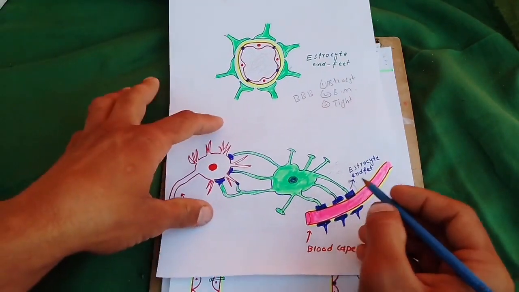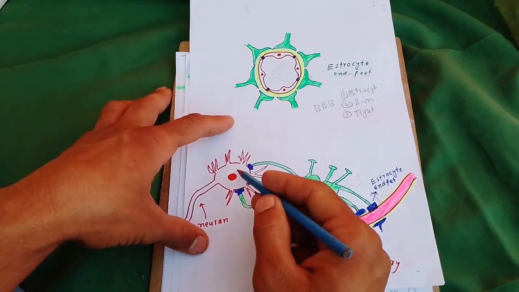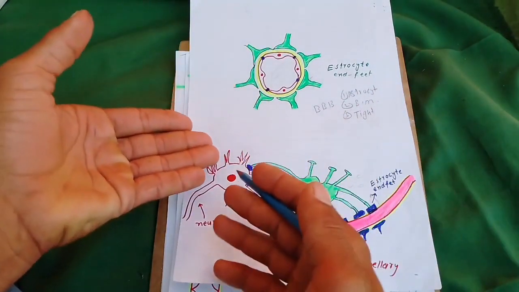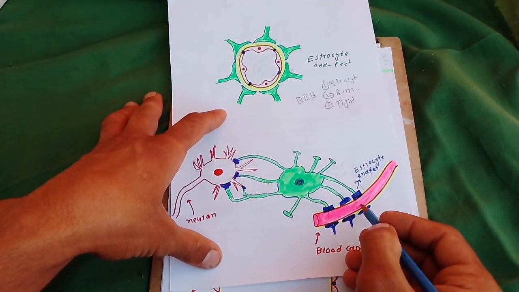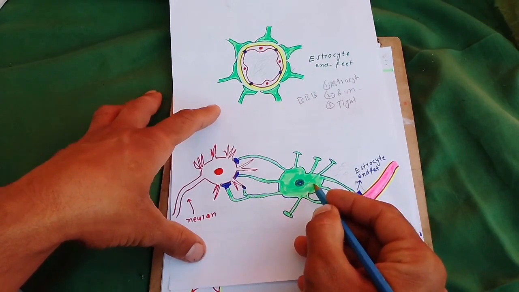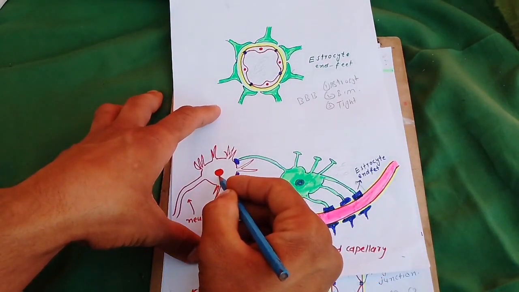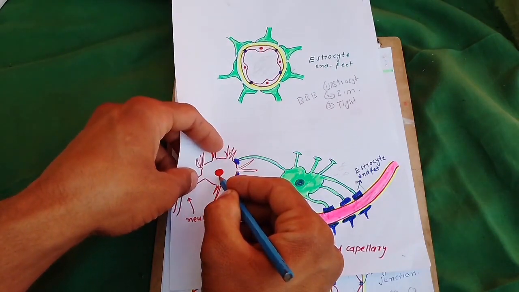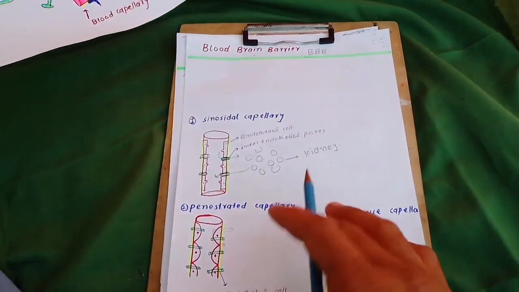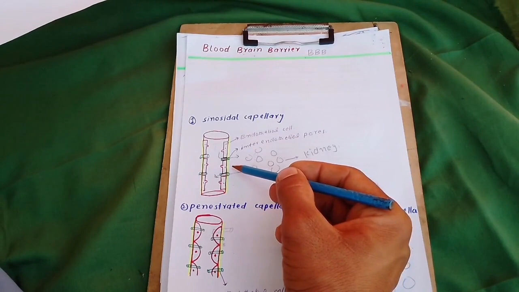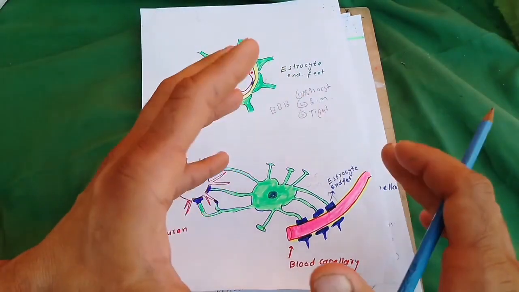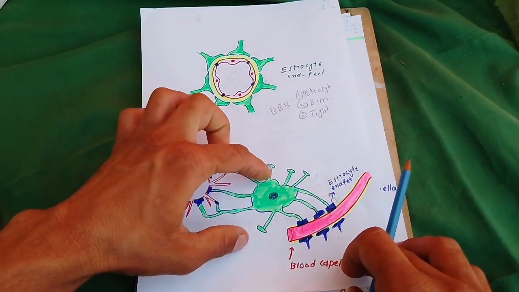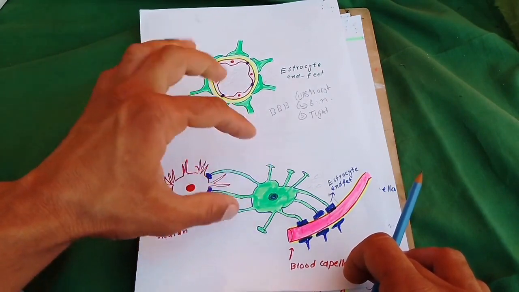So this is the end feet, and this is the neuron. The astrocyte connects the neuron and the blood capillary. So nutrition from the blood vessel is received by the astrocyte and then given to the neuron. This is the nutritional mechanism of the neuron of the central nervous system. The nutrition mechanism of the other body parts is different, but the nutrition mechanism of the nervous system is mainly provided by the astrocyte.